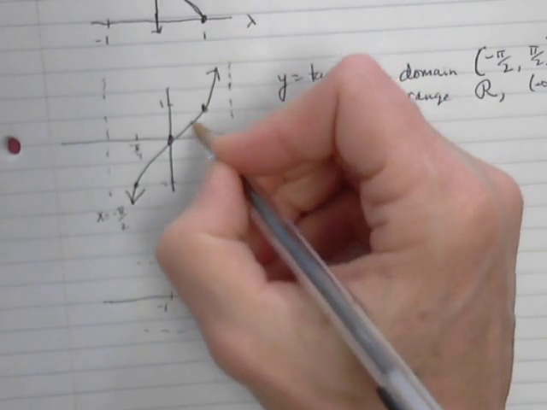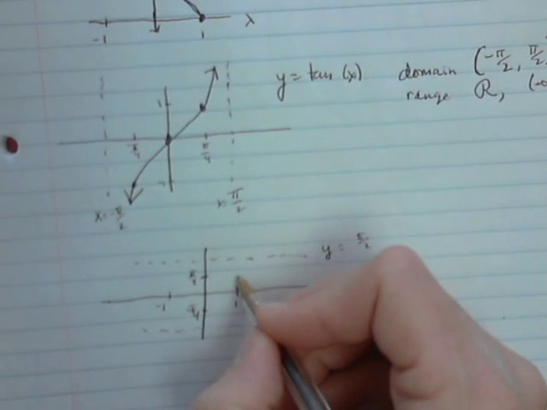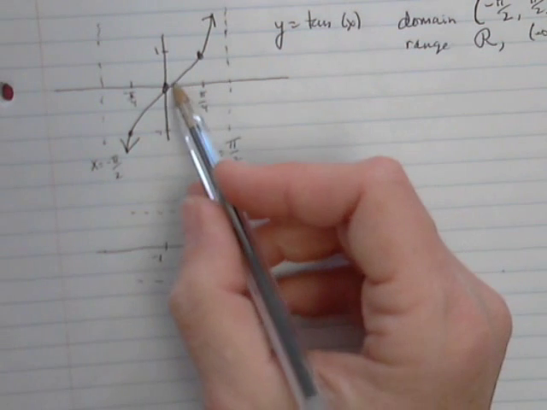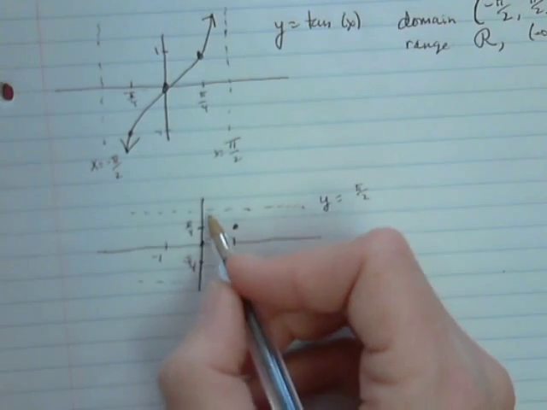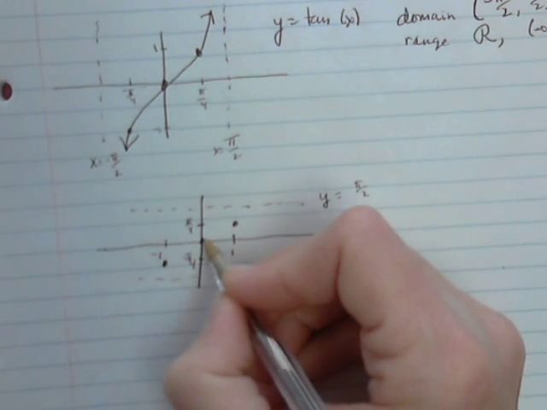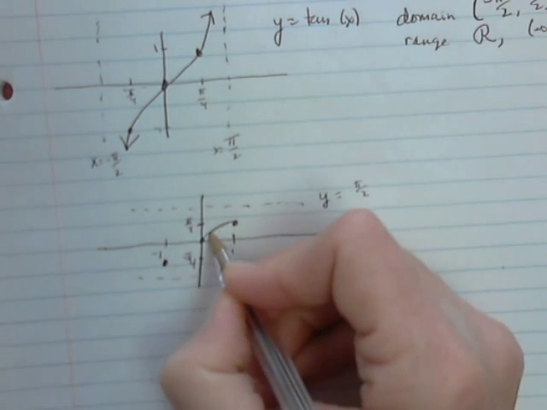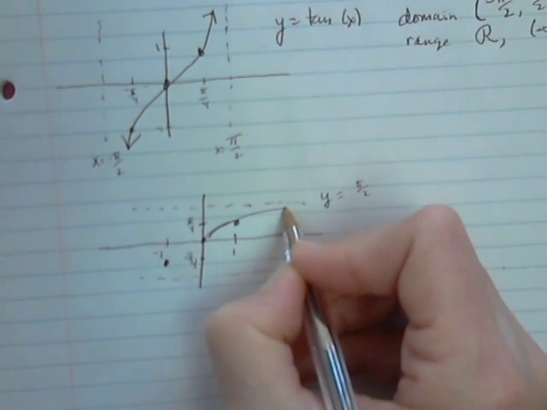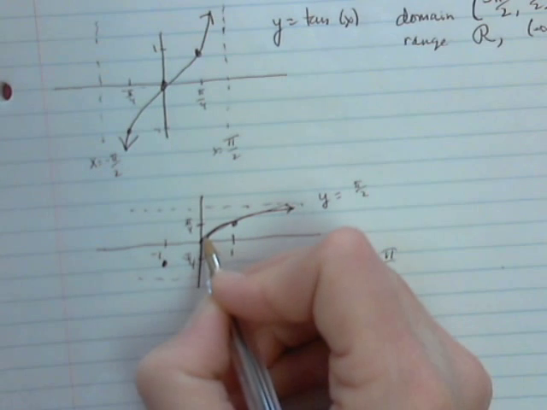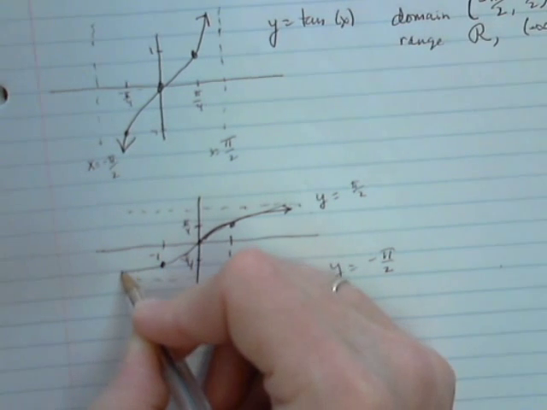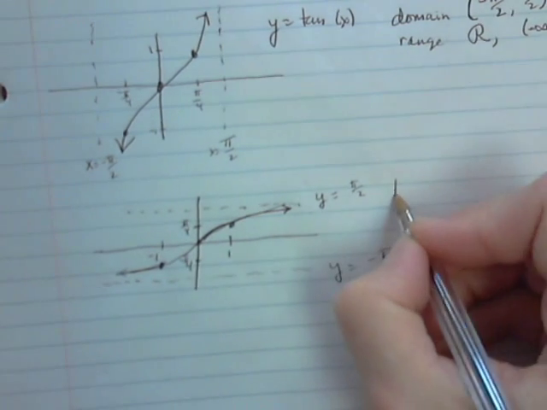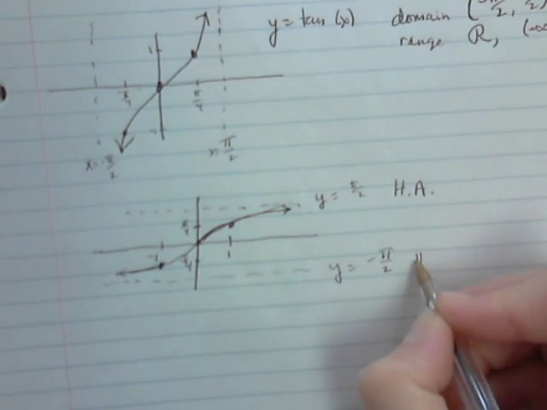So this point right here, pi over 4, 1 becomes 1, pi over 4. 0, 0 stays 0, 0. And -pi over 4, -1 becomes -1, -pi over 4, which is down here. And this is a concave down graph, which continues to approach the horizontal asymptote. And then this part down here is a concave up graph, which approaches the horizontal asymptote.